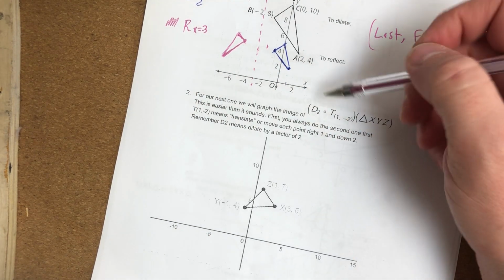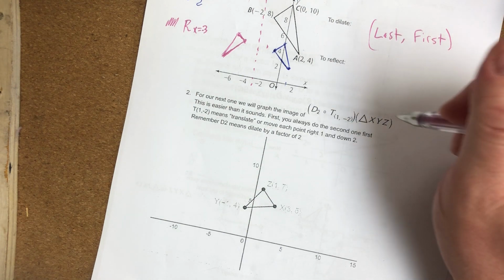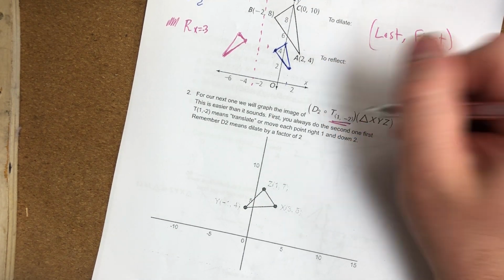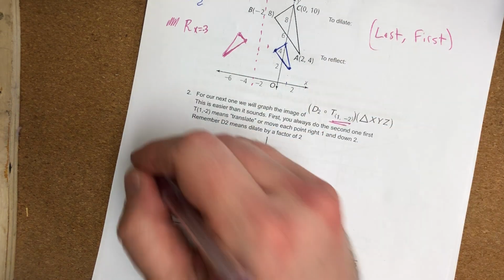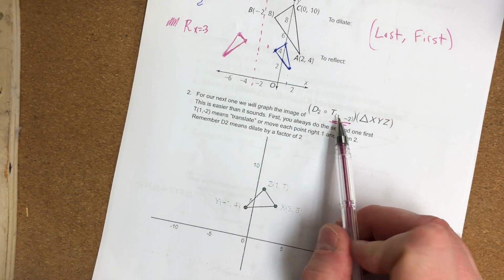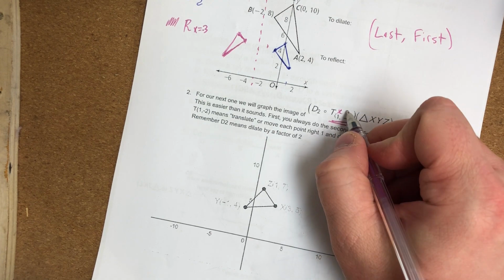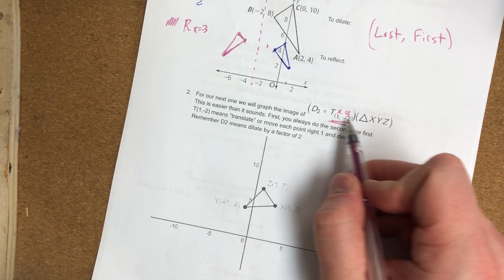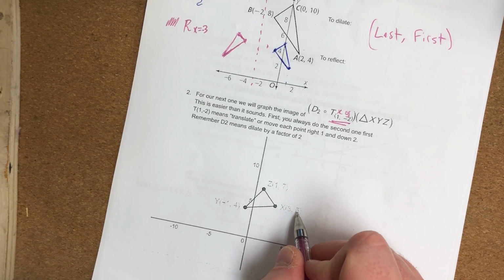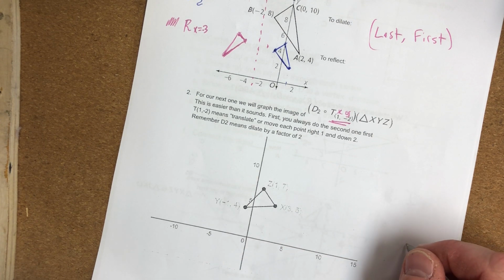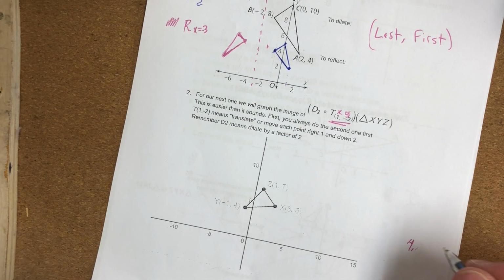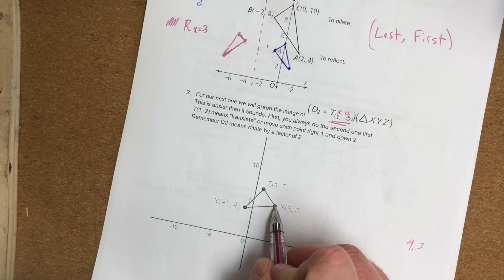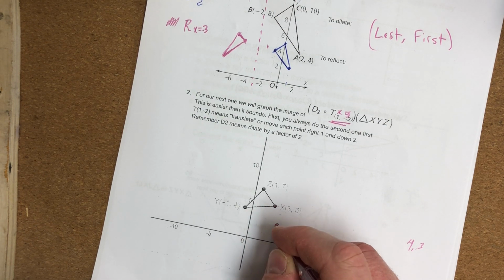All right, so on our next one, it says we want the dilation of the translation of that. So we'll start with this part, T1, -2. All that means is you take each of these points and you move them in the x direction 1, and in the y direction you move them -2. So this point is 3, 5. To move 3, 5 by 1 and -2, 3 plus 1 is 4. 5 minus 2 is 3. So 3, 5 is going to turn into 4, 3.